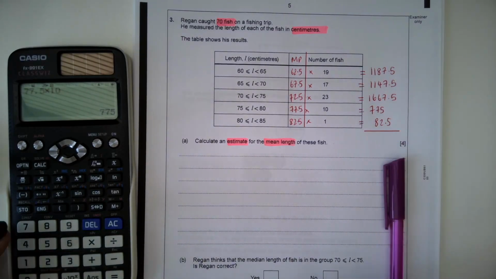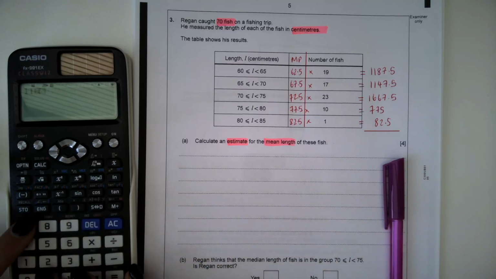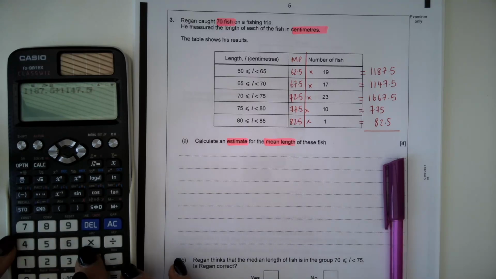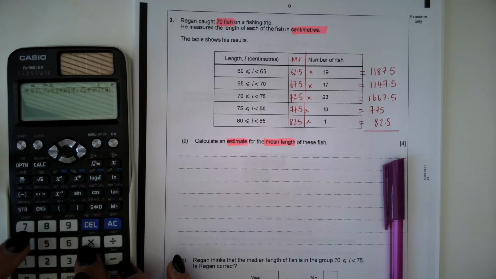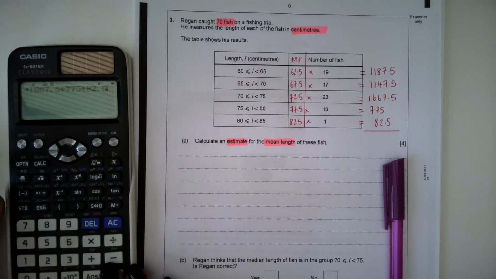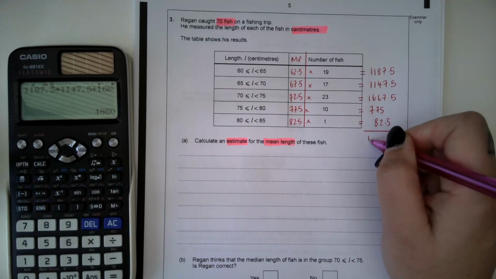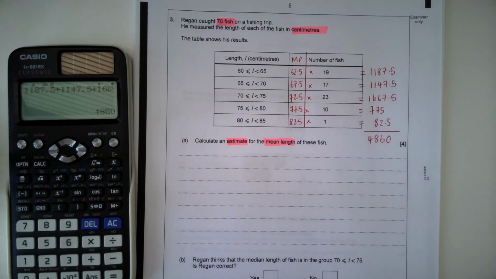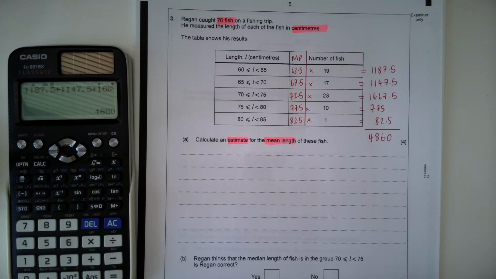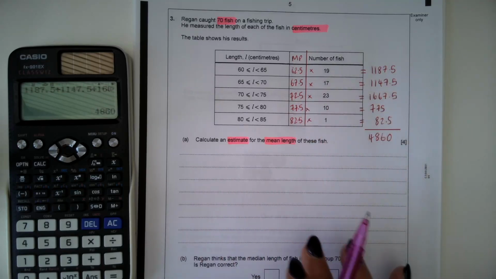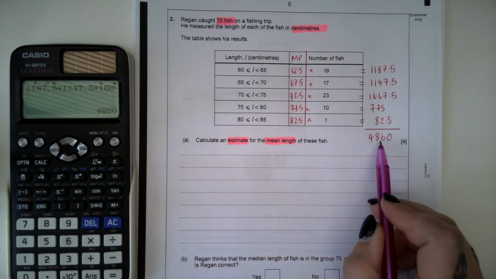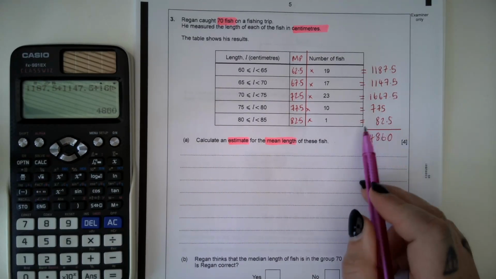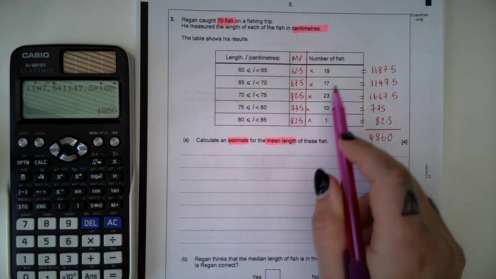So I'm going to add those up. So we have 1,187.5, add 1,147.5, add 1,667.5, add 775, add 82.5. Be careful when you're entering those values into your calculator, guys, because one wrong press of your button is going to get you to a wrong answer. Now, I know none of my working out's down here. It really doesn't matter as long as we're not going into these margins, so don't worry about that. So this is our new total. So this is our total lengths of fish.